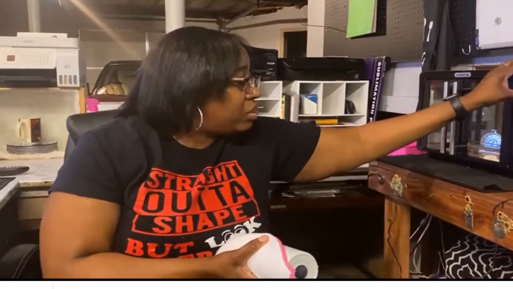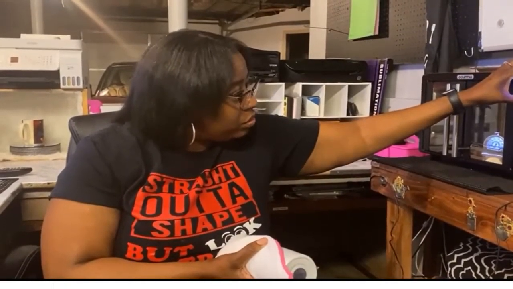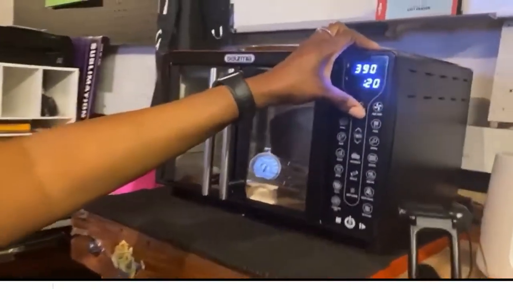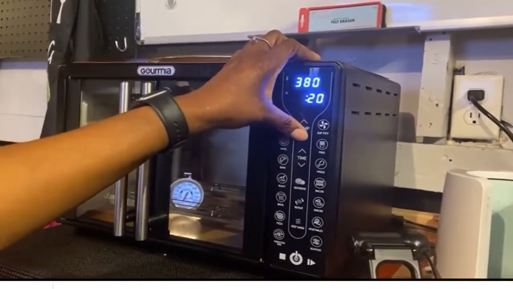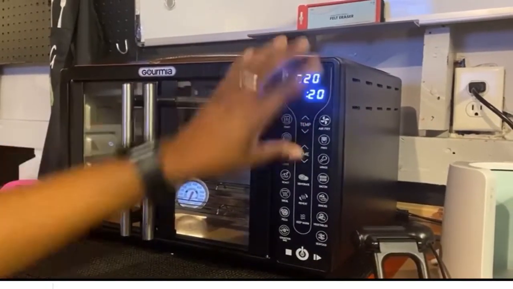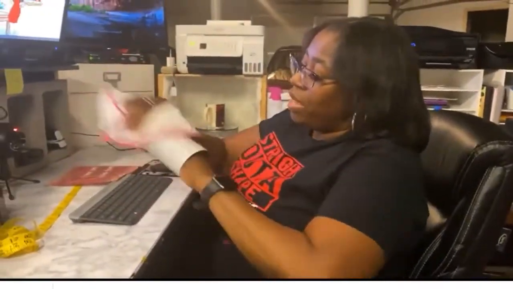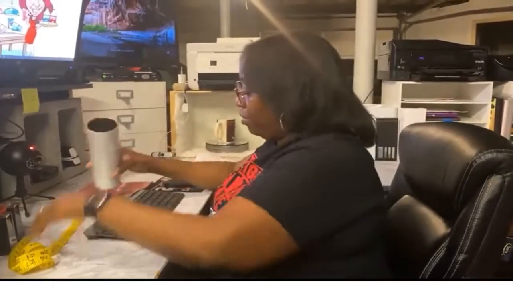That's just to get it to preheat. And I'm gonna hit start. So while that's preheating, I'm gonna go ahead and wrap my tumbler.